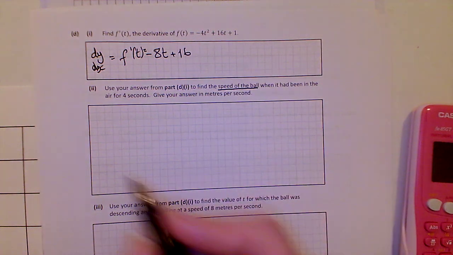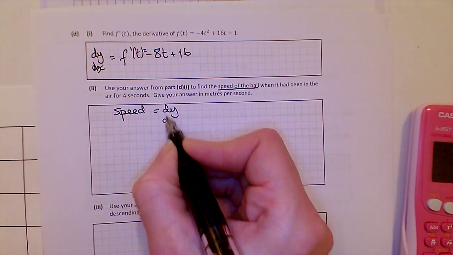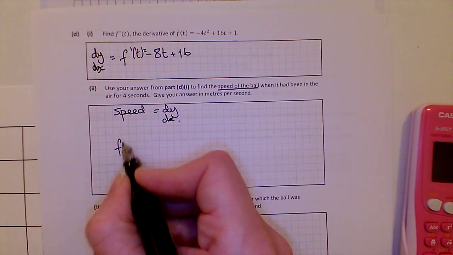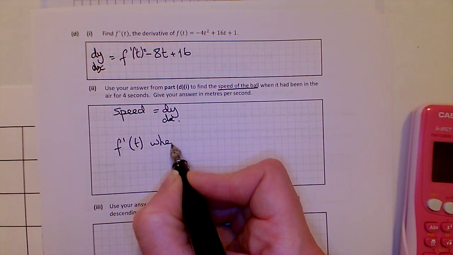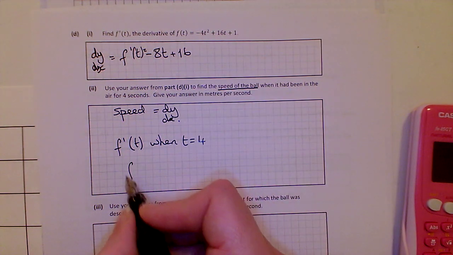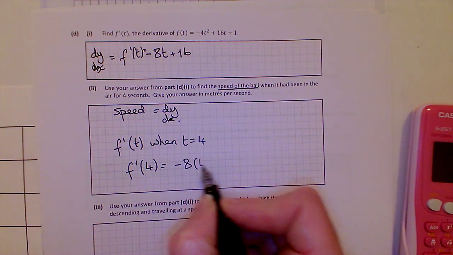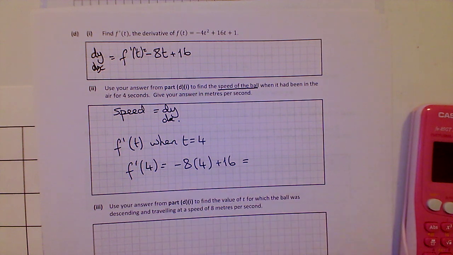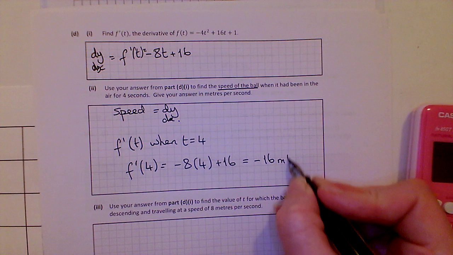Use your answer from D part 1 to find the speed of the ball. So remember, speed is the same as dy dx when it had been in the air for 4 seconds. So we're trying to find the first derivative when t is equal to 4. So we're subbing in 4 into this. F dash of 4 is another way of writing it. Minus 8 by 4 plus 16. And that is a minus number, minus 16 meters per second.